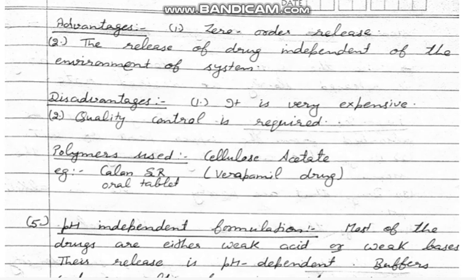What are the advantages of this method? This follows zero order kinetics. The release rate of the drug is independent of the environment of the system. And the disadvantage is it is very expensive, and quality control is needed. Polymer used is cellulose acetate, and the drug which is present in the market is Calan SR oral tablet. Here verapamil drug is used.